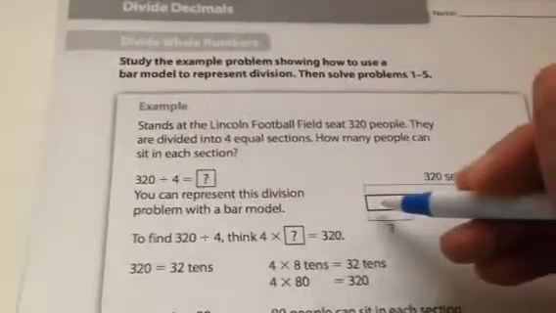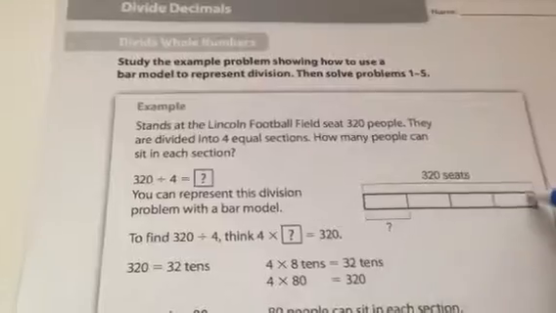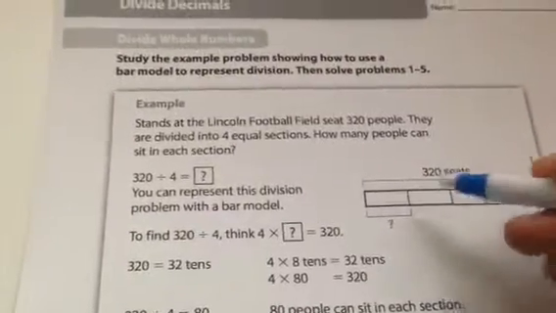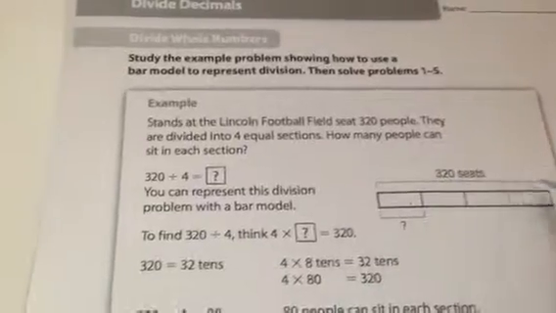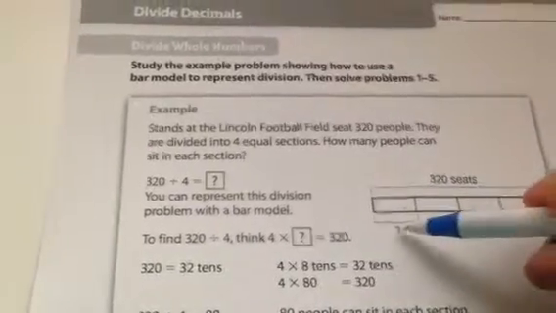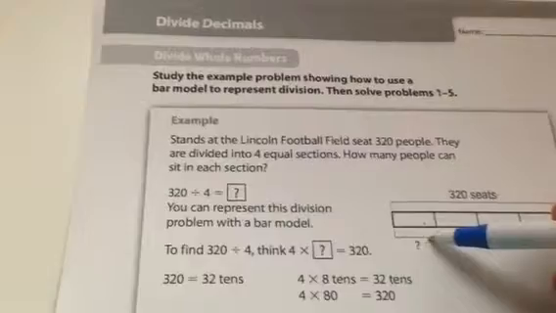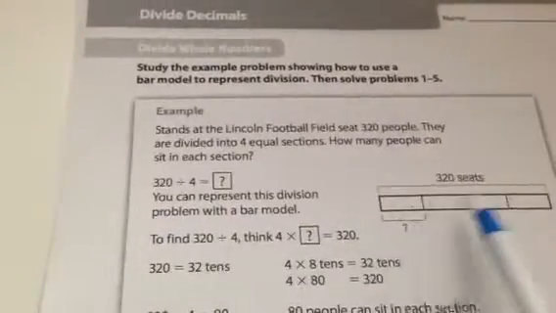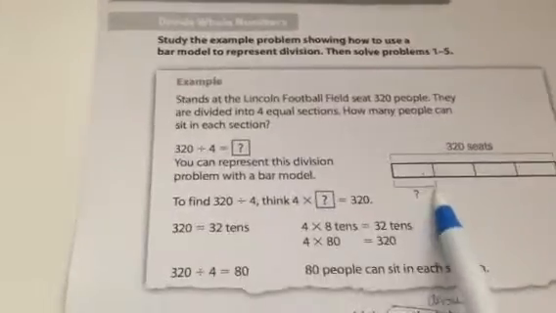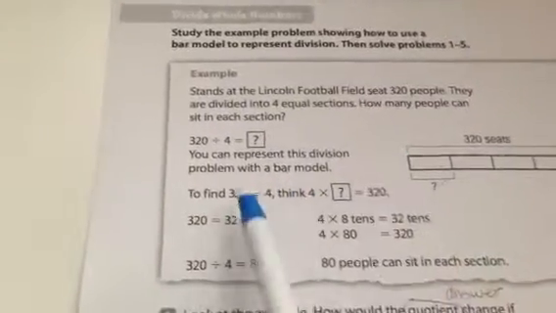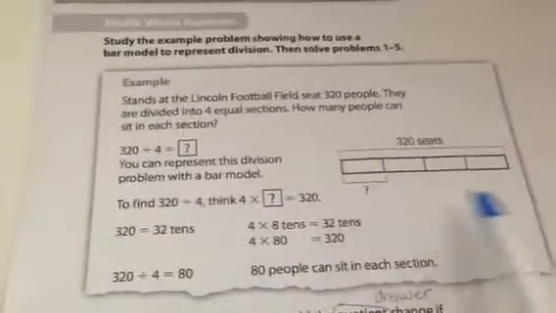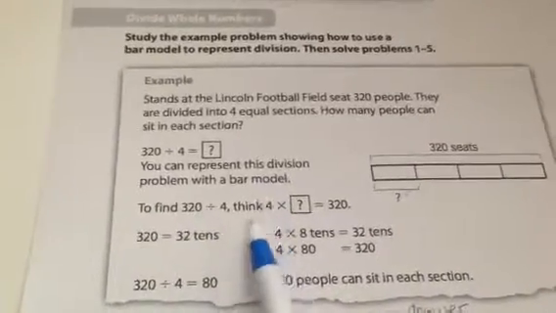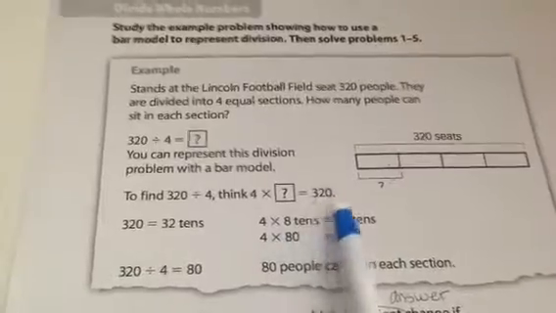And here we can see we have a whole that is divided into 1, 2, 3, 4. And here our whole represents 320 and we are trying to figure out the part. So 320 divided by 4 equals question mark. You can represent this division problem with a bar model. Here's our bar model. To find 320 divided by 4, think 4 times what number gives us 320?